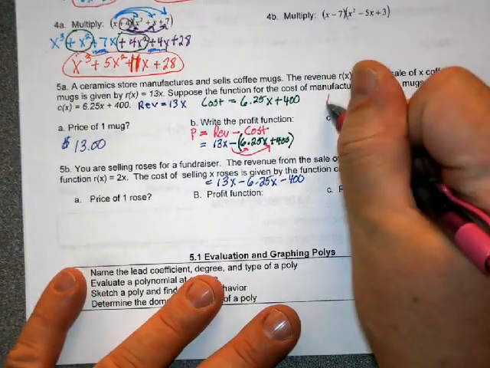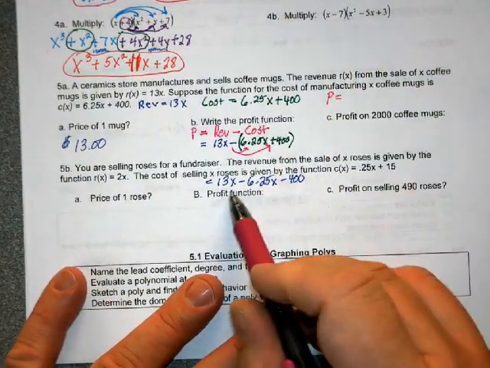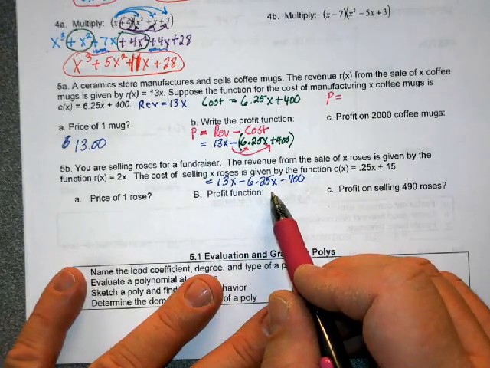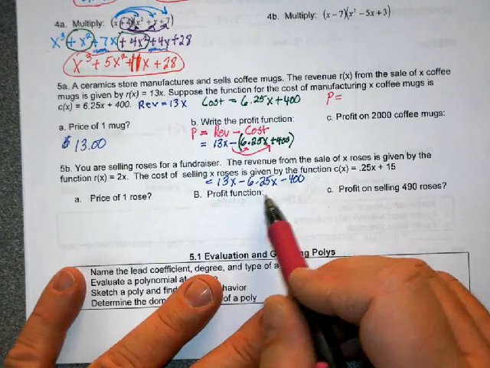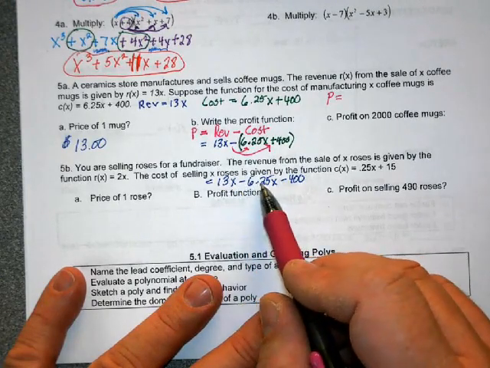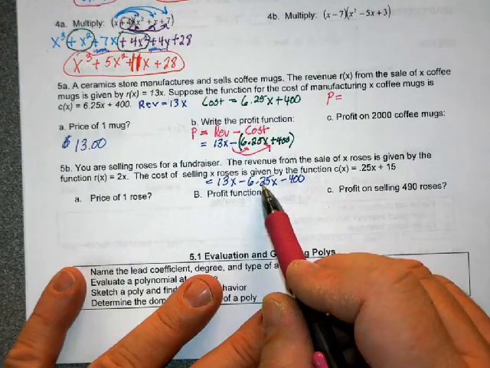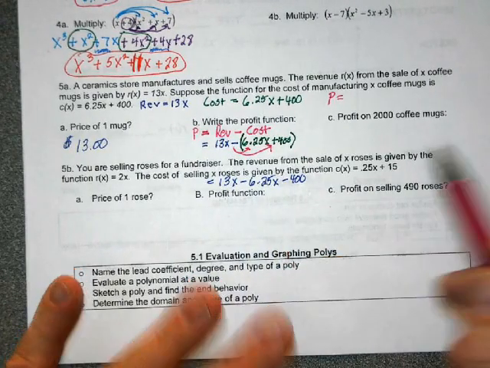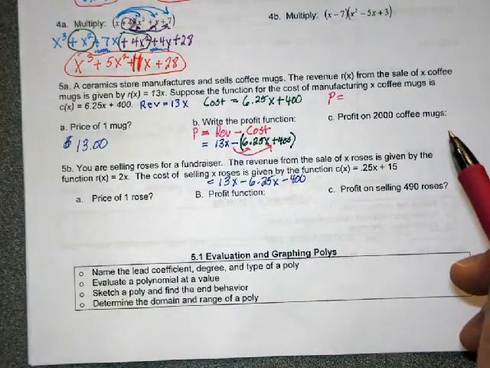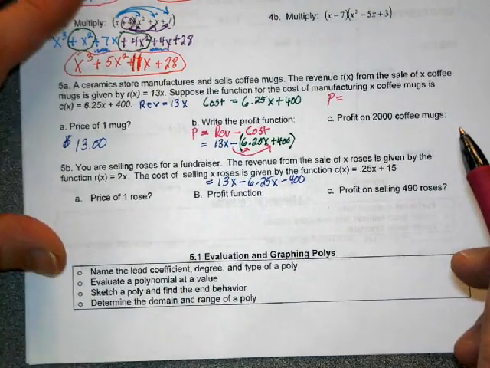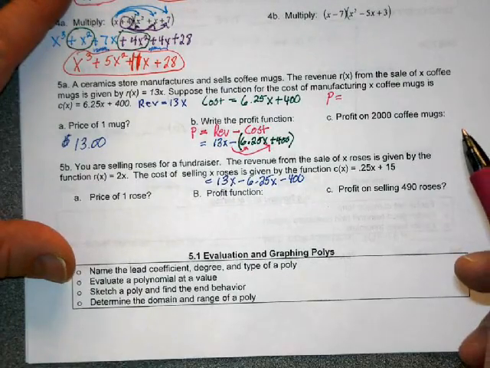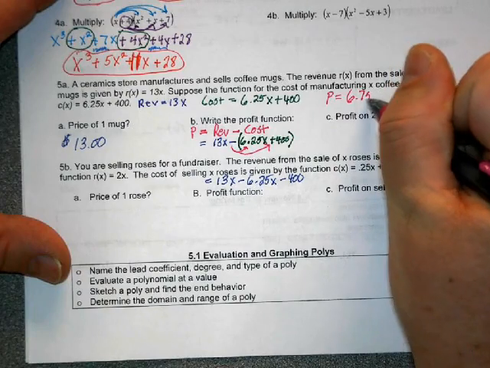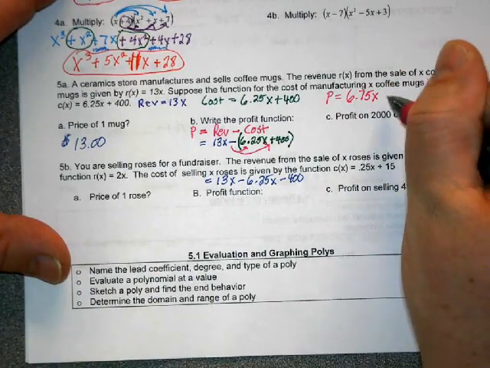What is 13x minus 6.25x? We could just put my phone under the projector. Would it be 6.75? There you go, Kalina. 6.75x minus 400. There's our profit function.